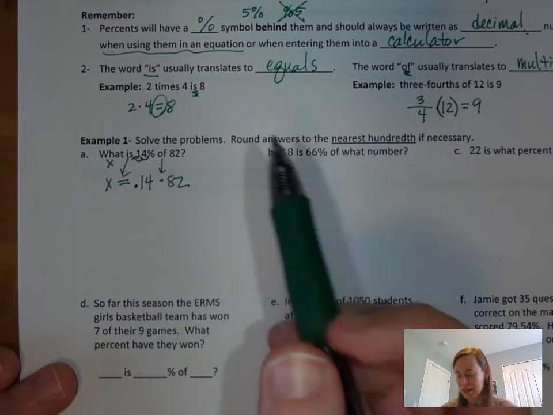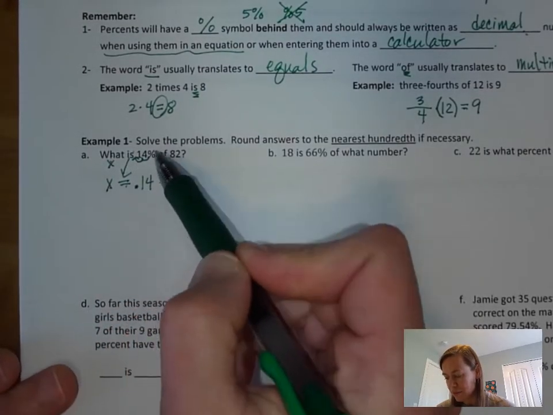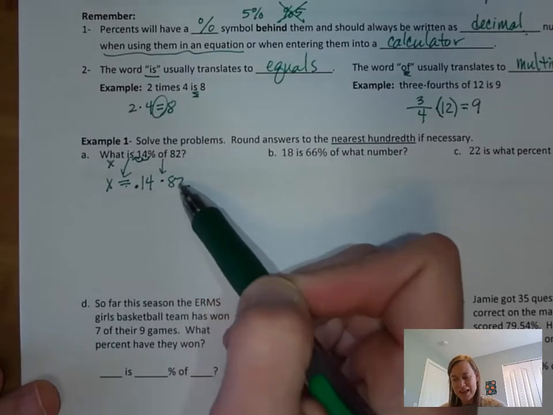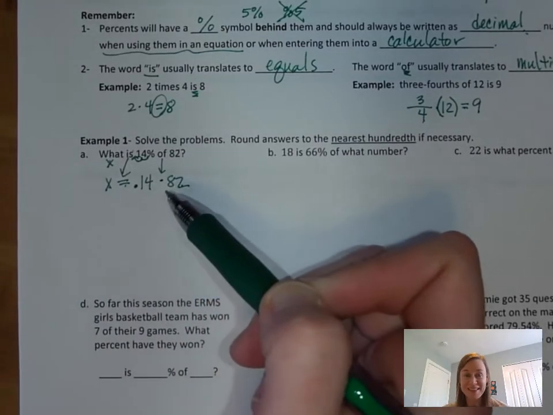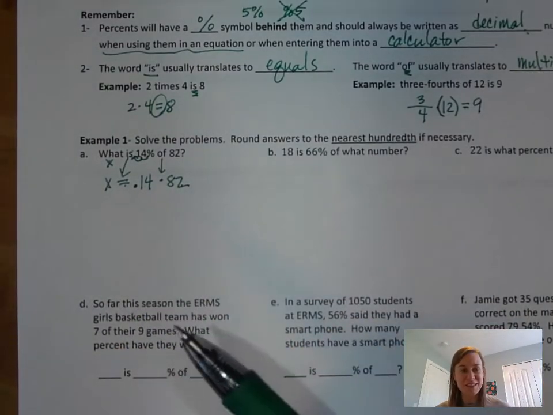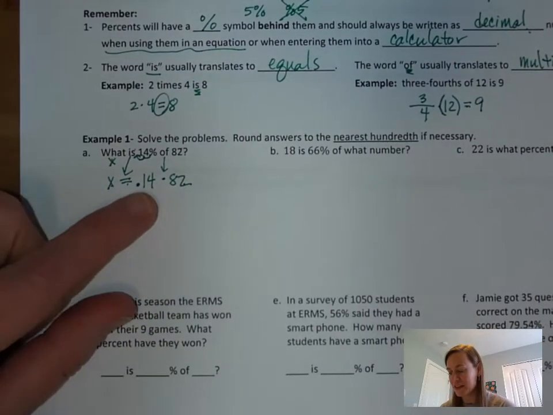All right, so did you see what I did there? You got your x, what became x, is equals, 14% became 0.14, of became multiplying 82, well, that one stayed as 82, at least something stayed the same, right? So now as far as solving this equation goes, piece of cake. You just leave the x there and you multiply this on your calculator.